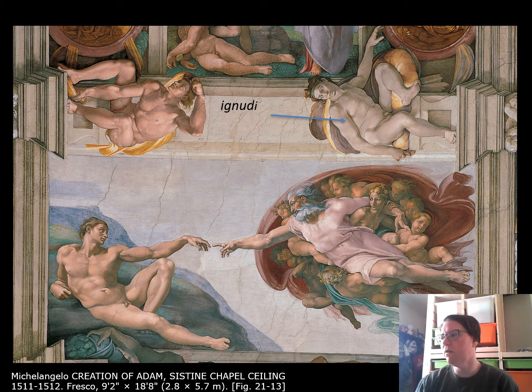The narrative actually reads from left to right, not right to left like we usually see. So we usually read from right to left. Here we see that the narrative is God transforms Adam from the left hand to the right side.